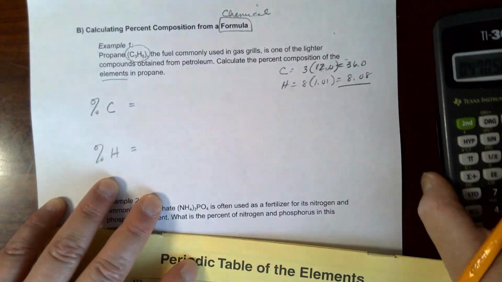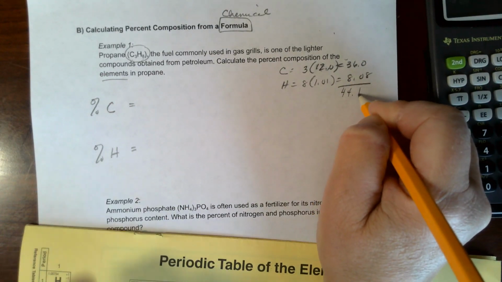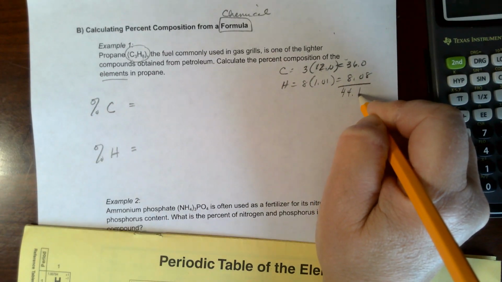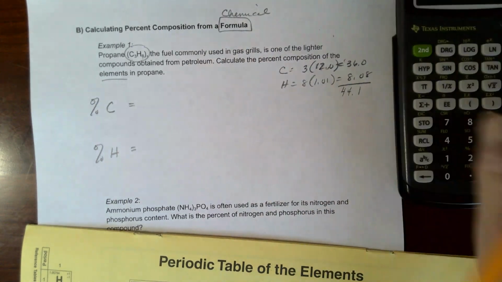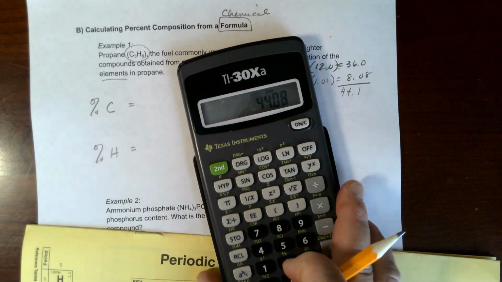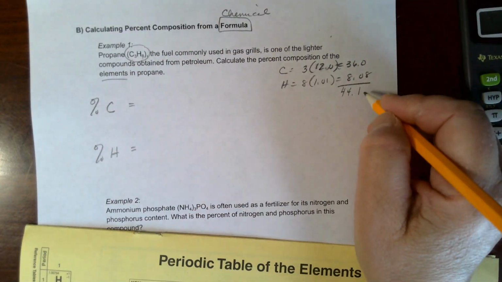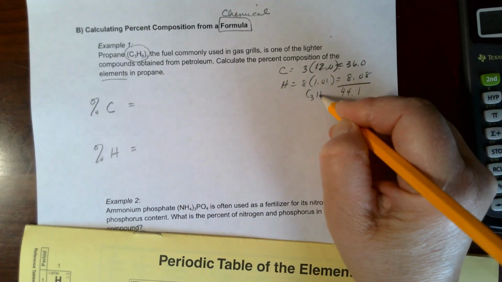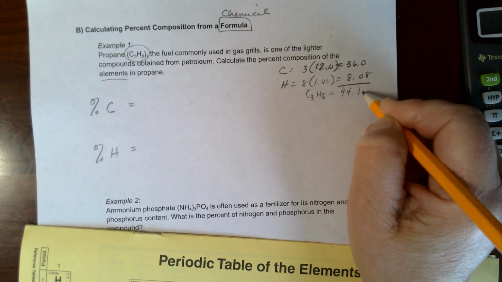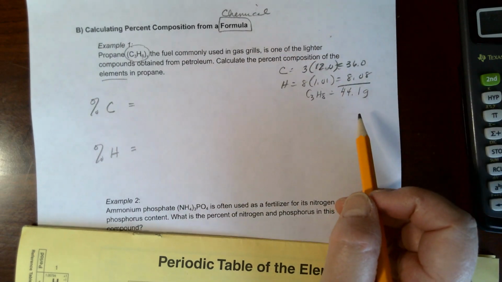So when we add those two numbers together, 36 plus 8.08, we are going to get 44.1. We have to round that to the nearest tenth if we're following sig fig rules. So C3H8 has a mass of 44.1 grams, if we're talking about the molar mass.